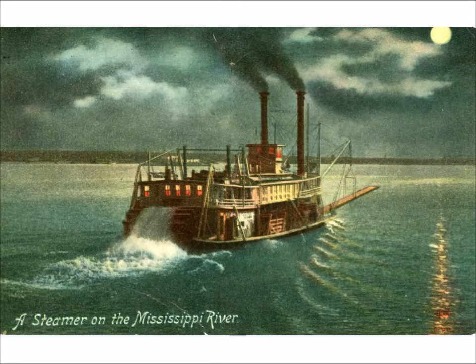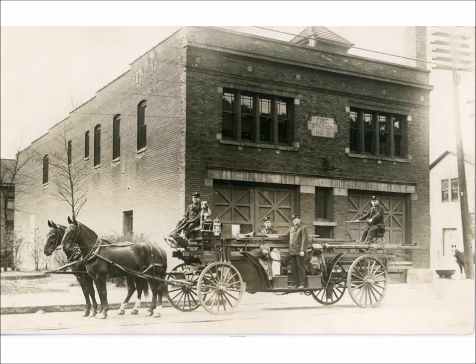You will see riverboats. On the west side of Rock Island in 1914, it was common to see steamboats paddling up and down the Mississippi River. America's rivers were the interstate highway system of the early 1900s. You will see firemen. This was the latest equipment in 1913. These guys of Company Number 1 were strutting their stuff as they clomped past the firehouse of Company Number 3 with their dog sitting in the front seat.